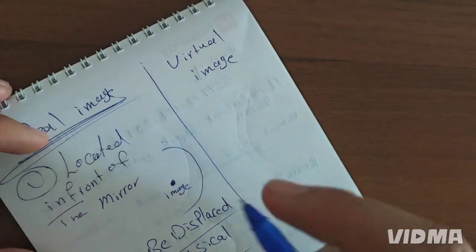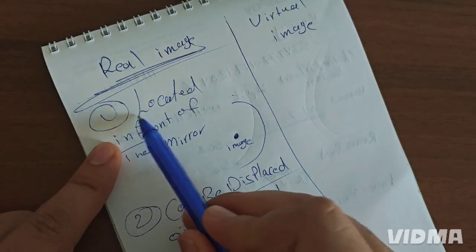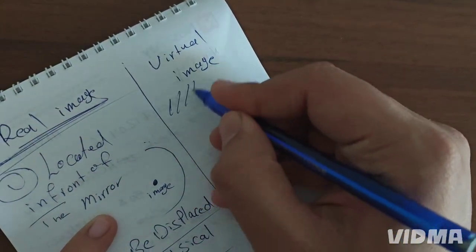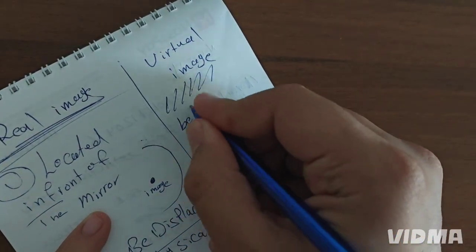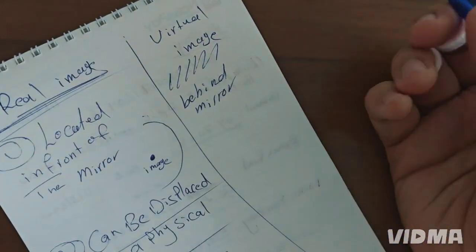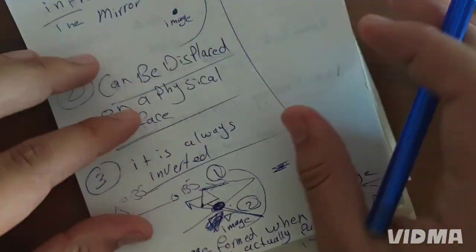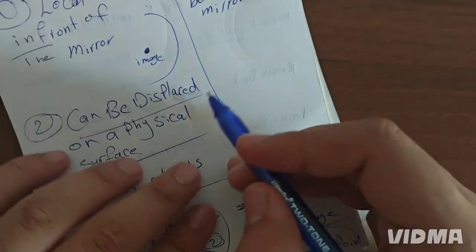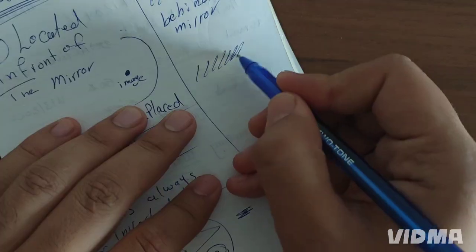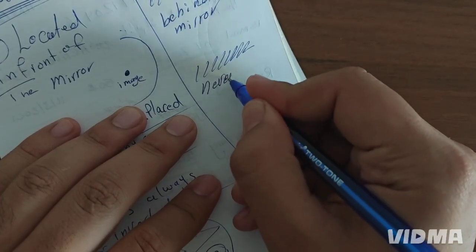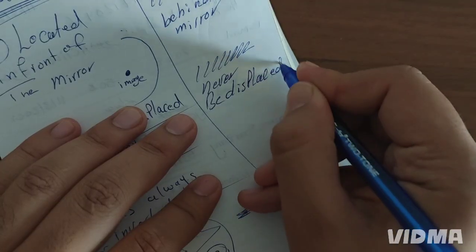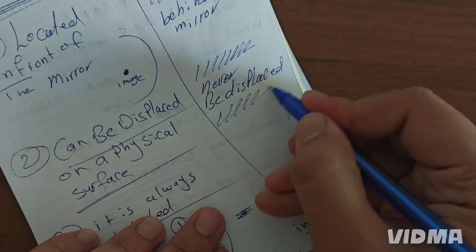But in virtual, in here we have it located in front of the mirror. In virtual, same thing, but we say it is located behind the mirror, for example like a flat mirror. And here it is written can be displaced on a physical surface. Same thing, but in virtual we say can never be displaced on a physical surface.